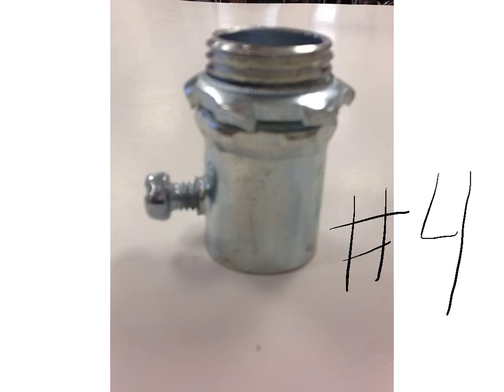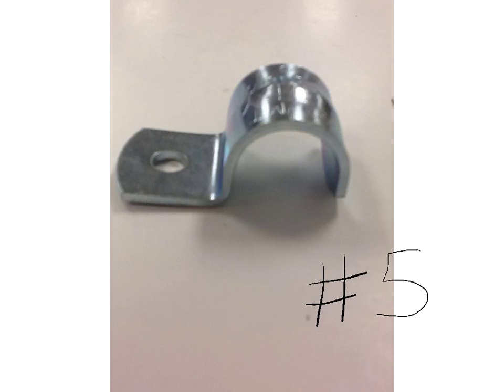Question number 4, what is the name of this piece of electrical equipment and what is it used for? For number 5, I'd like to know what the name of this item is, and also, will you need to use box offsets to enter into a box if you're going to use one of these?